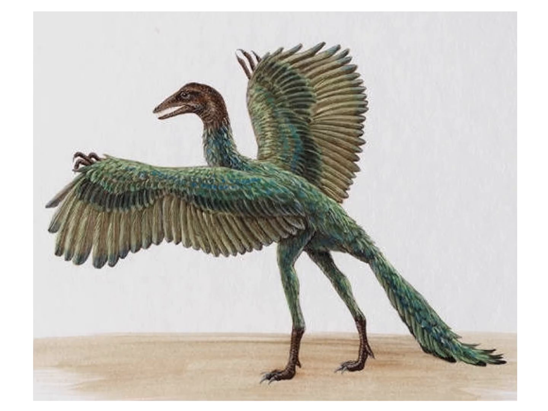And here's what it looked like. It was a small bird-like organism with teeth still. So it didn't have just a beak, but it had teeth. And it was a transitory between dinosaurs and birds.